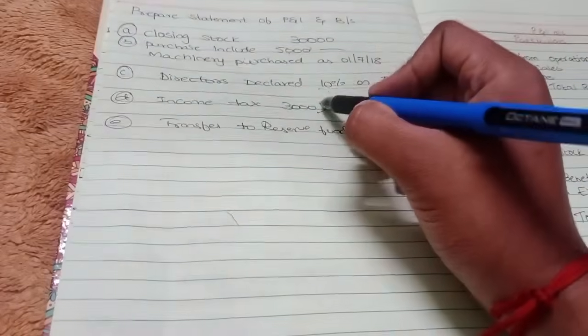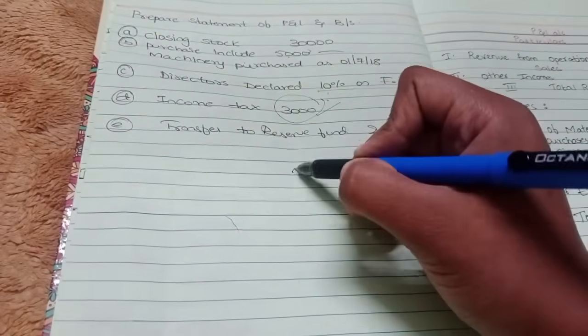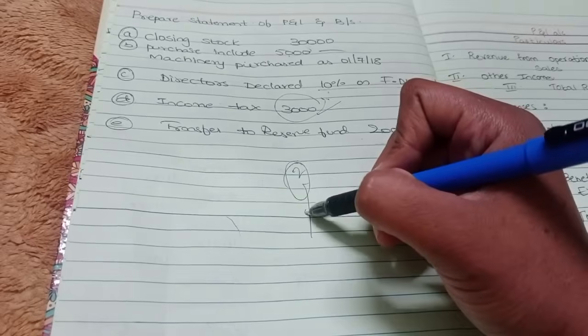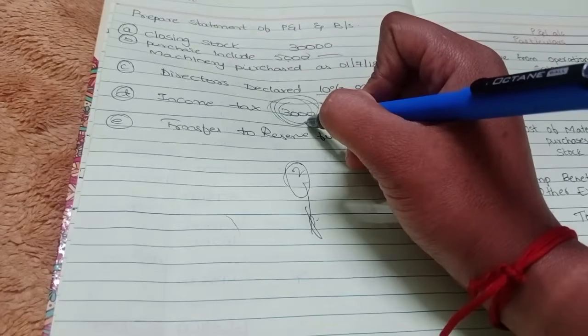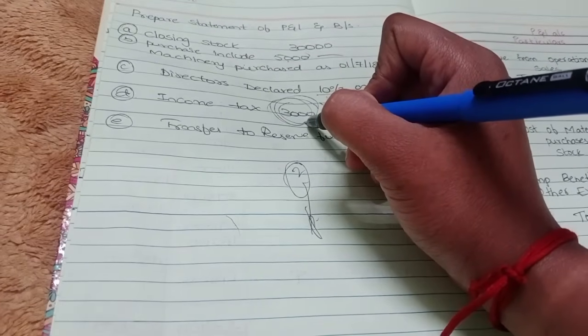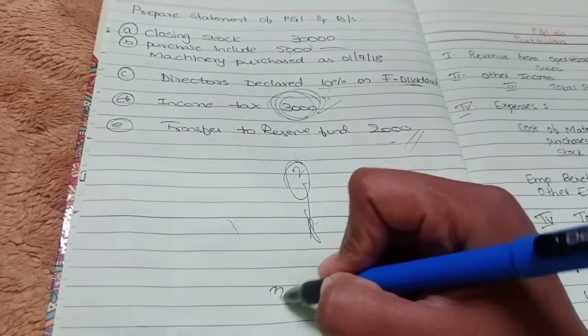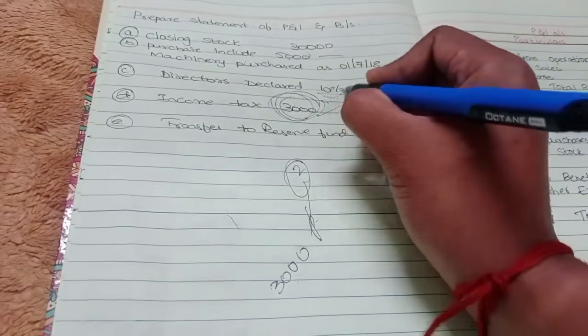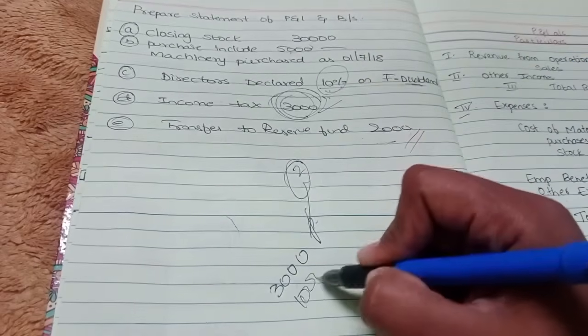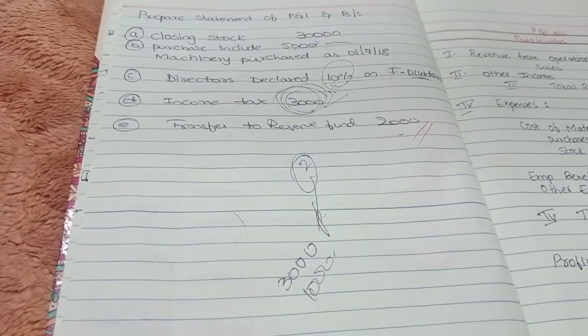Okay, so what we need to do to get the short term provisions: income tax and final dividend are there. Income tax is how much? 3,000. Adjusted values we need to post two times. First time we have posted in the P&L account. Next time we should post that in short term provisions. Okay, income tax is 3,000, and again final dividend, 10,000 we have calculated. Total how much? 13,000.